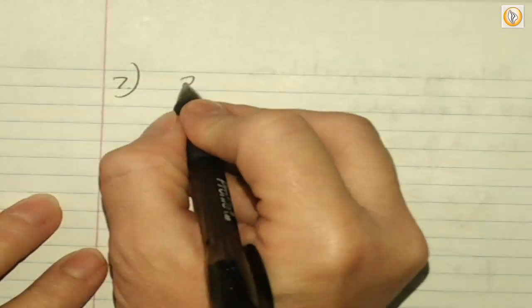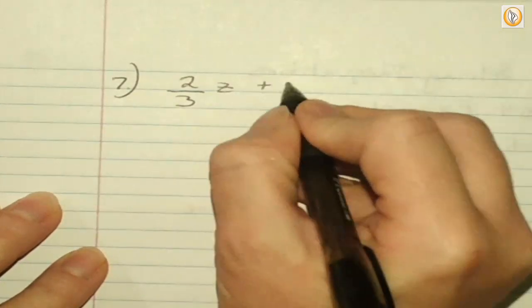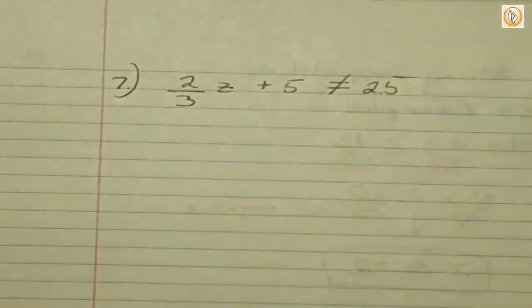All right, 7. We have 2/3 z plus 5 does not equal 25. Franz, what is the first thing I'm going to do? Move the positive 5 to the other side.